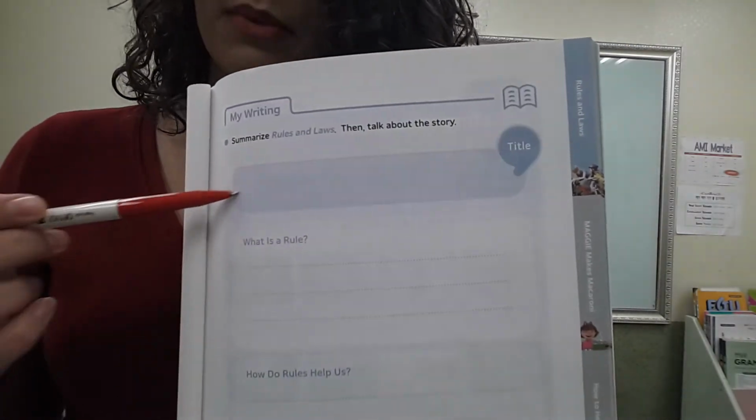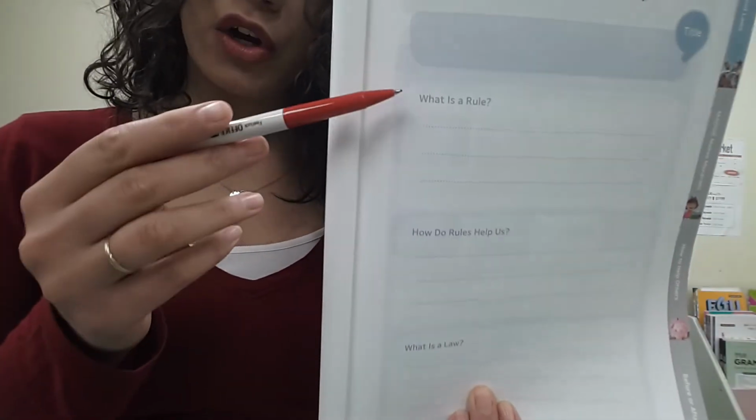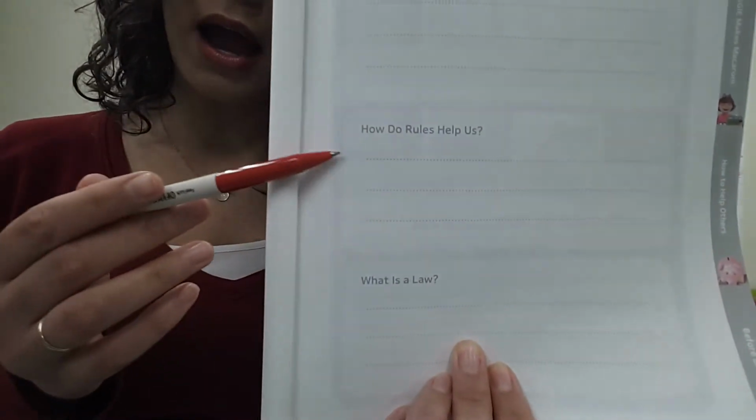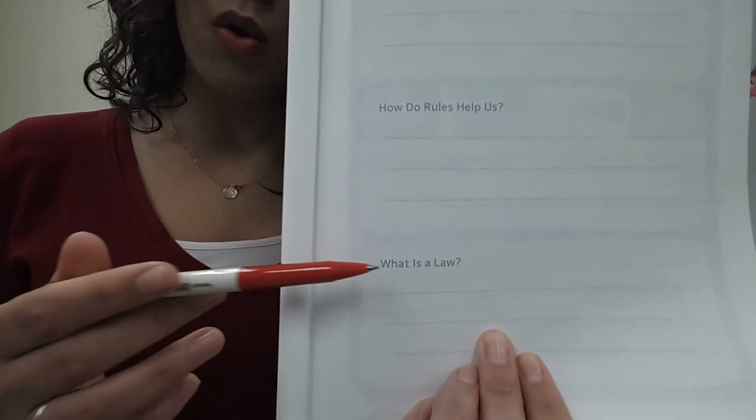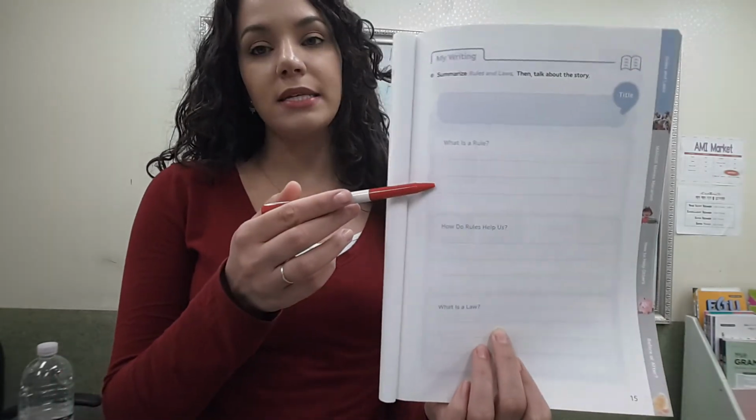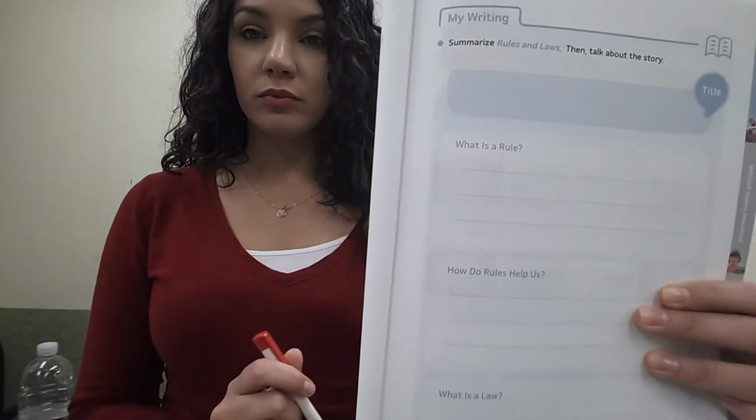I'm going to help you. We need to summarize rules and laws. Write the title, Rules and Laws, up here. You need to answer, what is a rule? How do rules help us? What is a law? I'm going to give you the answer to number 1 because it's a little confusing. I want you to write, a rule is something we should do. A rule is something we should do.